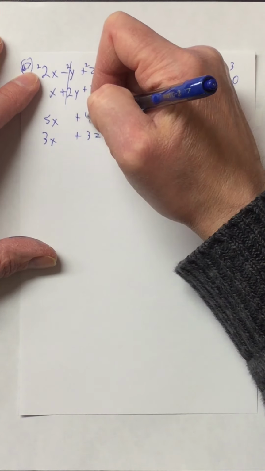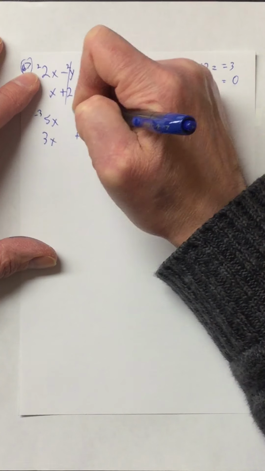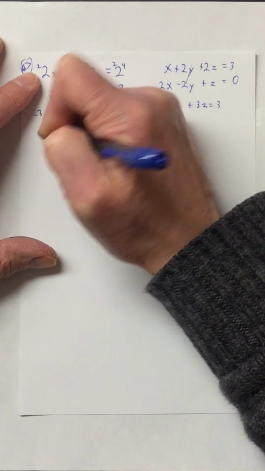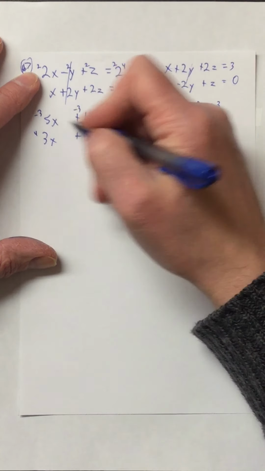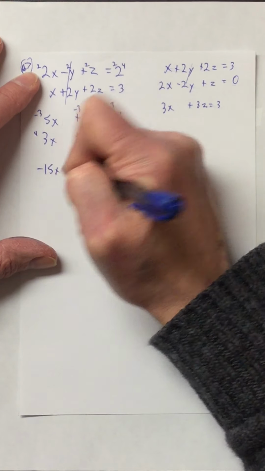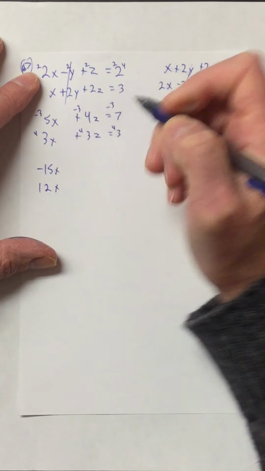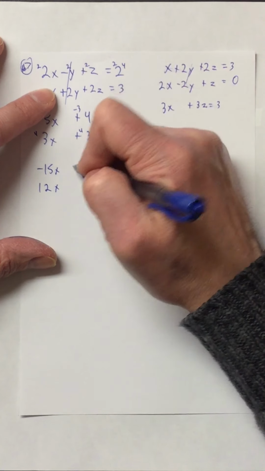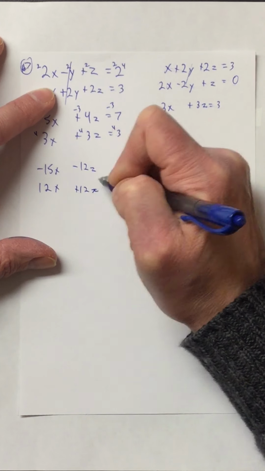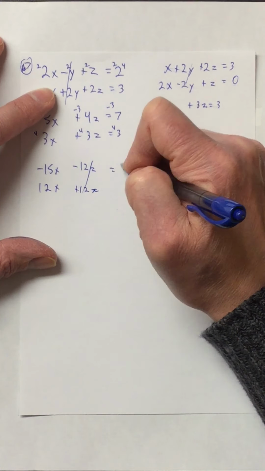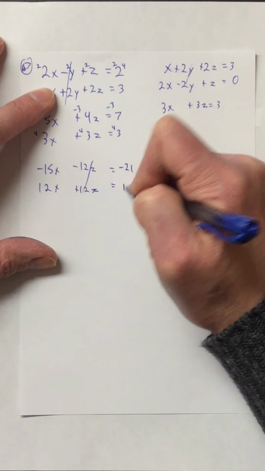Let's change a -3 here and a +4 here. So let's rewrite that. That's -15x, 12x. That's going to give me a -12z here, +12z here. That's what I was canceling. And -21 and then a 12.